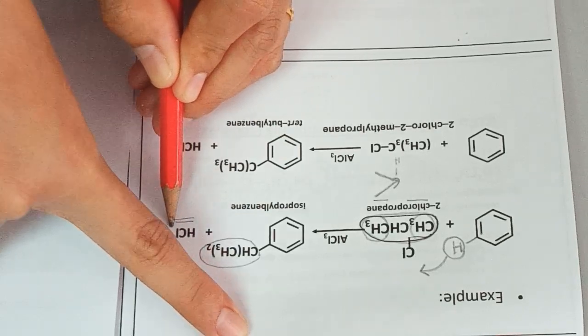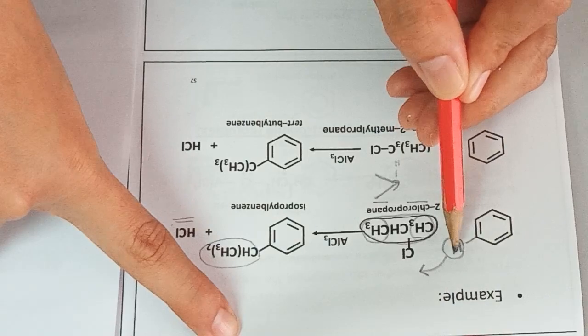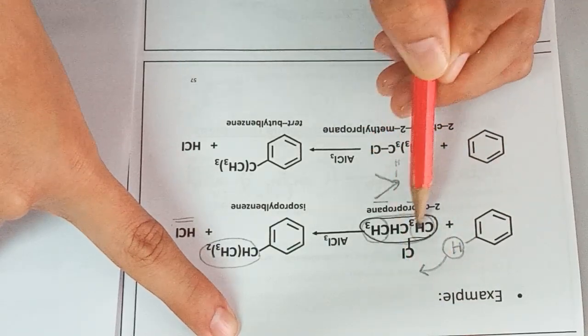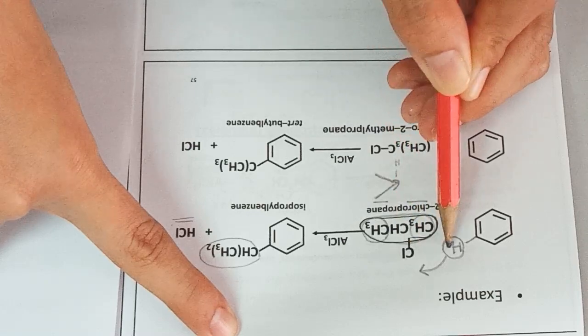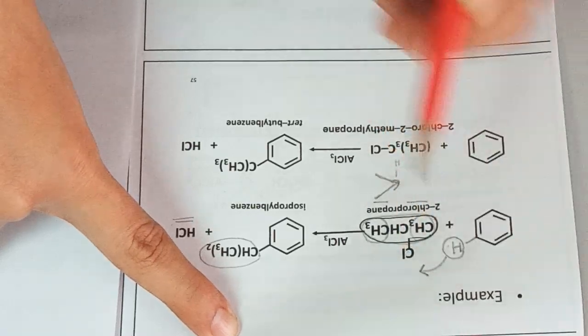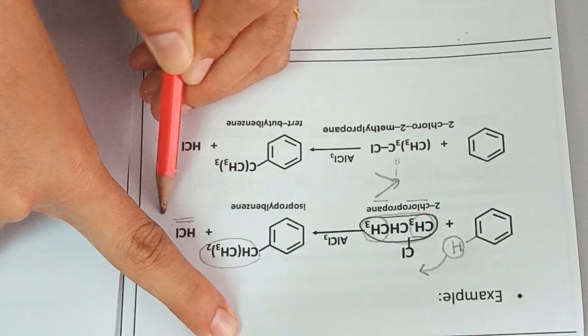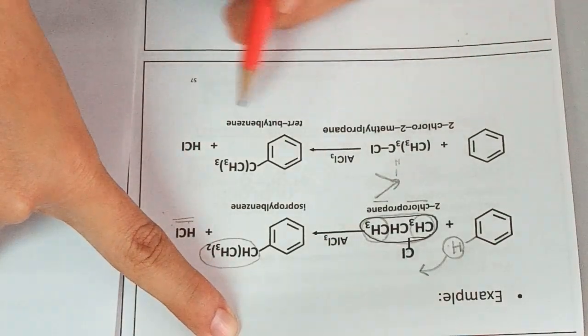Where does this HCl come from? Basically, this hydrogen is taken out, and this part will be separated from this chlorine. So H and Cl combine to form the side product HCl. Same thing with the second example.